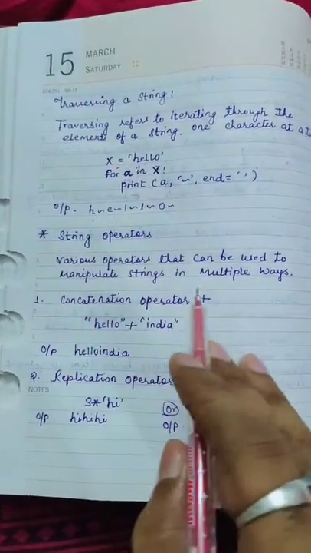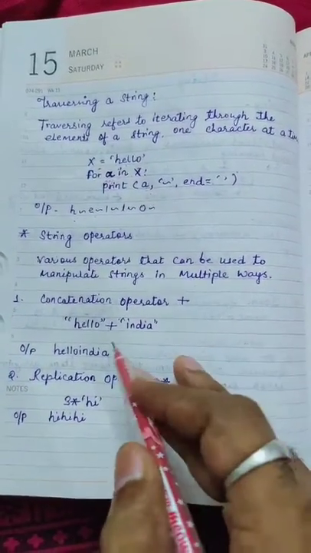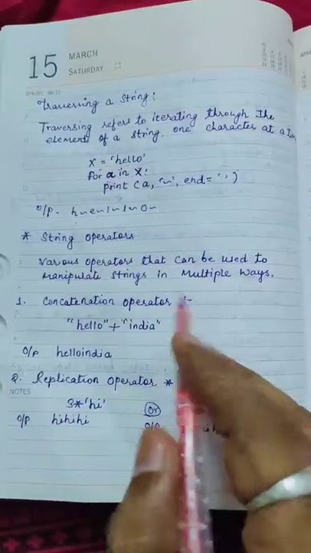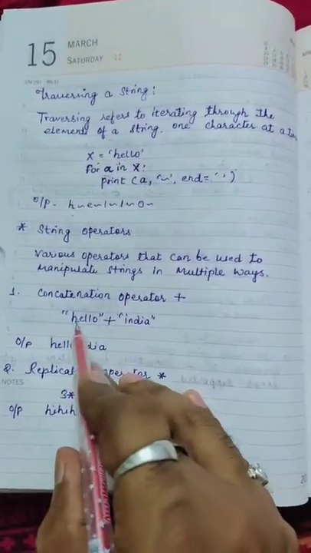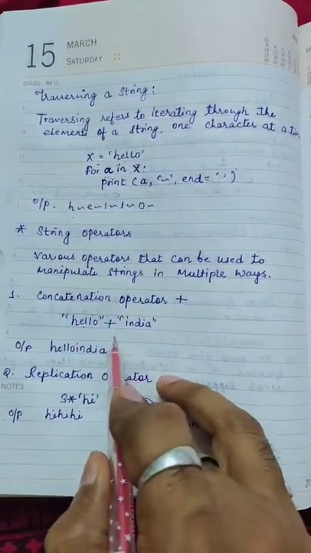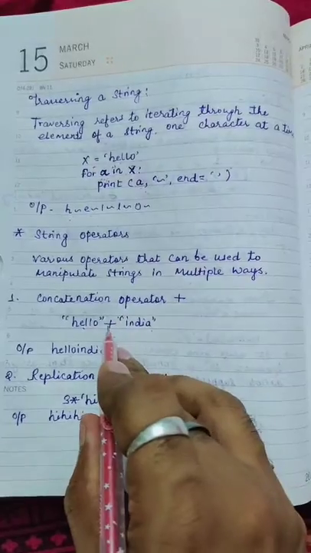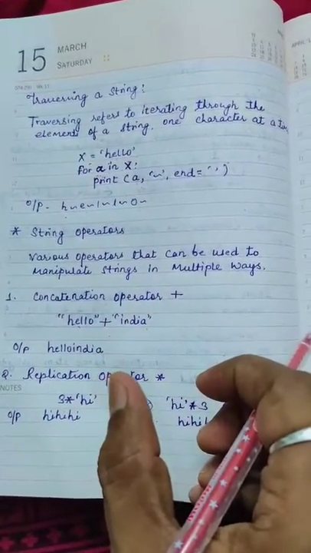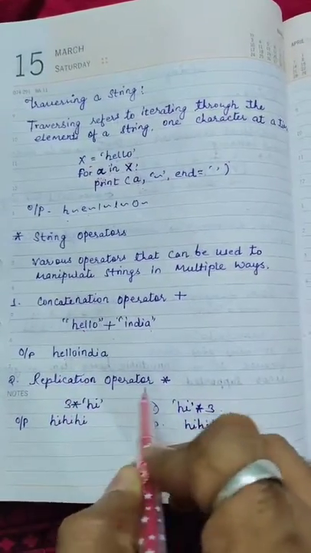First is the concatenation operator, and the symbol of concatenation is plus. It is for joining multiple strings. Suppose I have written "hello" then plus, then "India", so it will join hello and India. Plus is for joining hello and India, so the output will be hello India.